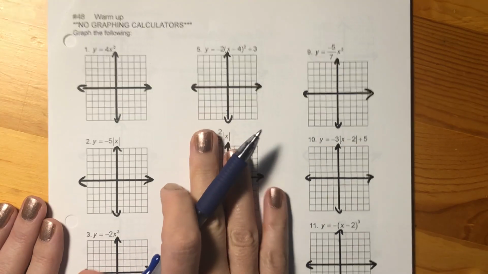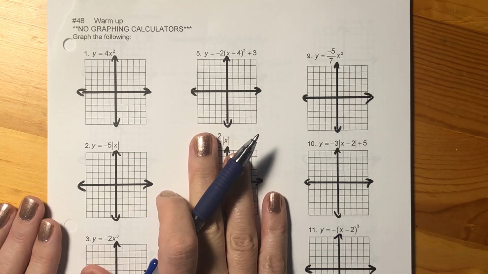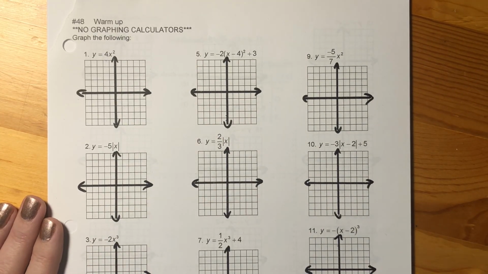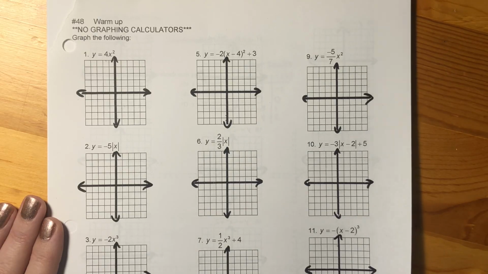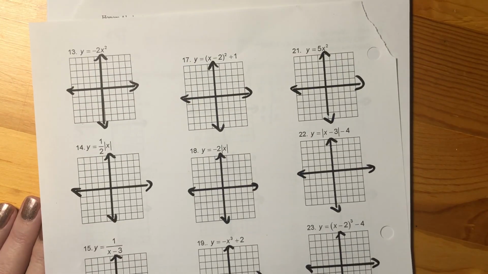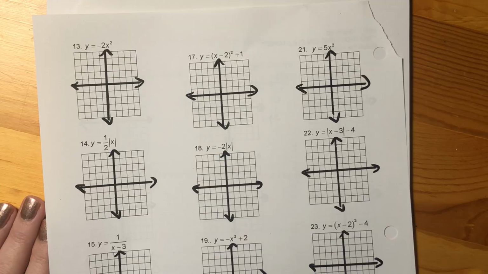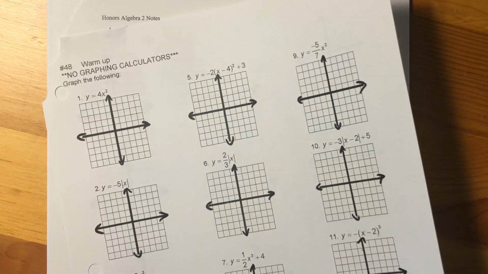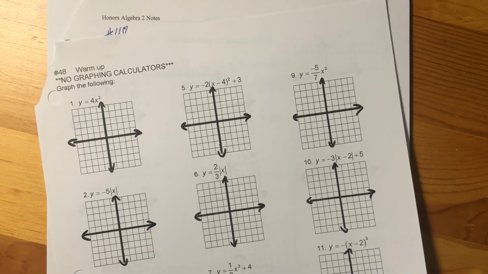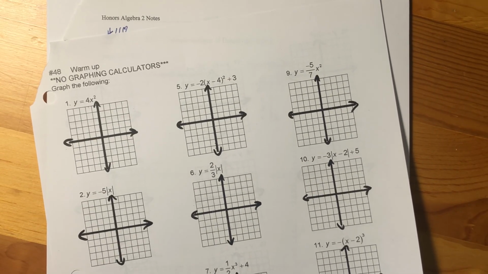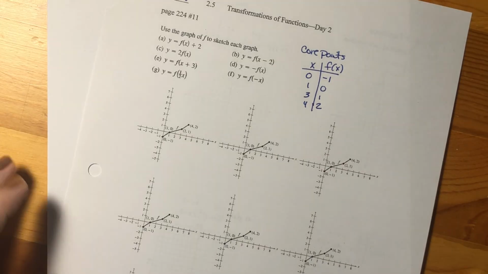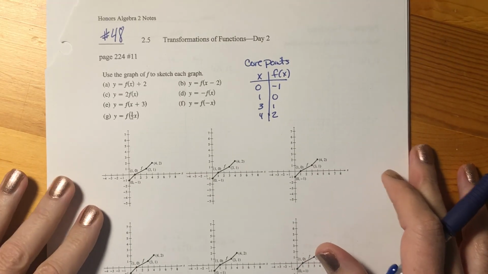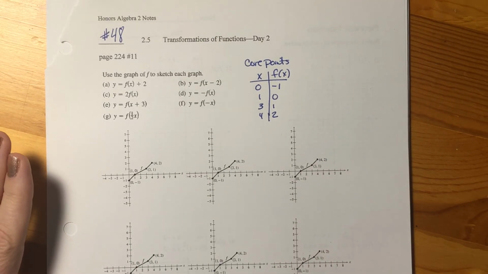I encourage you to give these a shot. The answers are posted, so you can check your answers with those. There's just a good practice on front and back. And I tried to pick one of every kind of the parent functions that we've been working with here for you. So if you don't have this page, I'll post the blank one in the comments so that you can follow along with us.